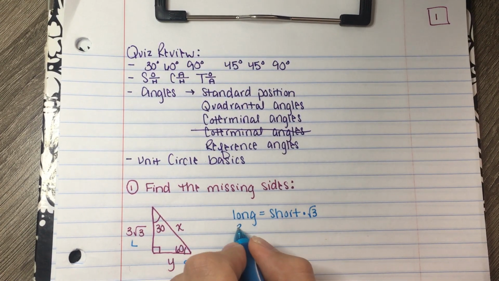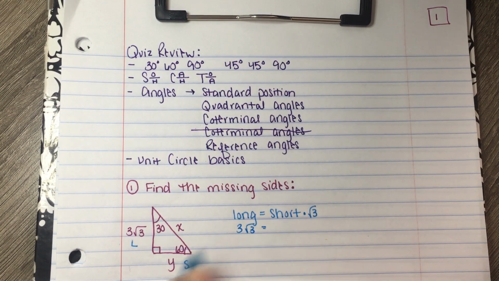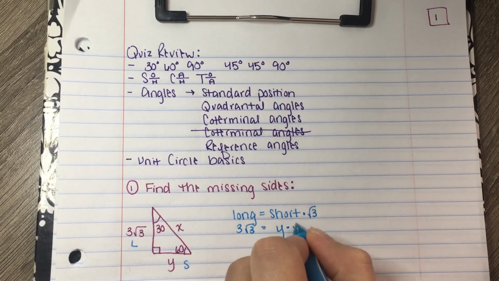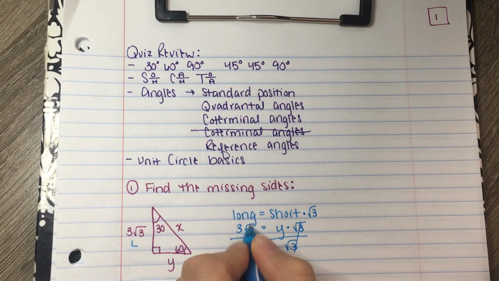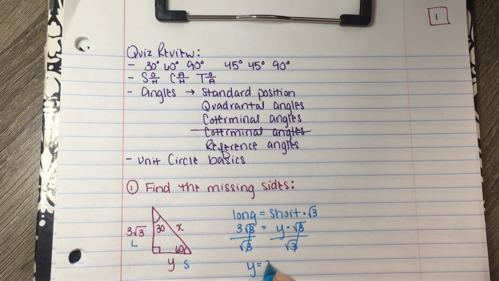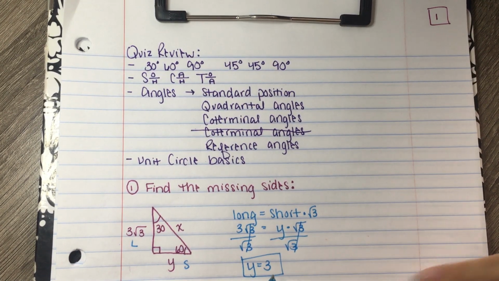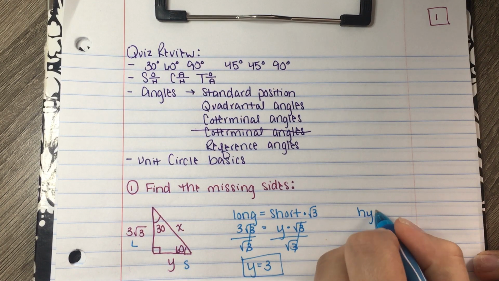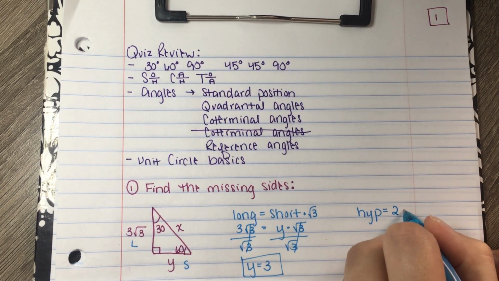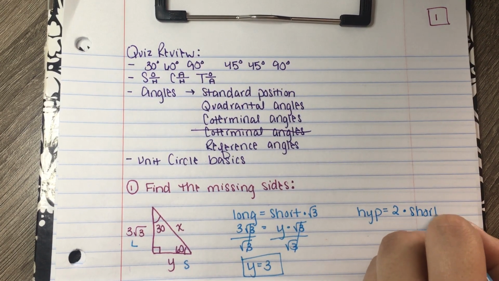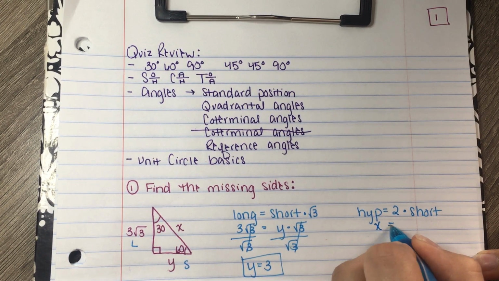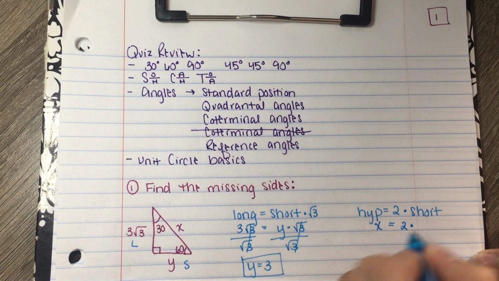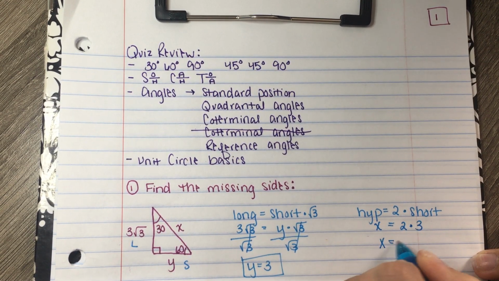Well, the long leg we have, that's 3 square root of 3. The short leg we don't have, that's our y, what we're looking for, and then there's that square root of 3. Now we're going to solve for y by dividing by square root of 3, and we're going to get here that y is equal to 3. Once you have the short leg, it's a little easier to find the hypotenuse, because the hypotenuse is equal to 2 times the short leg on that 30, 60, 90 triangle. So our hypotenuse, what we're looking for is x, and our short leg was y, but now we know it's 3, so our hypotenuse is going to be 6.